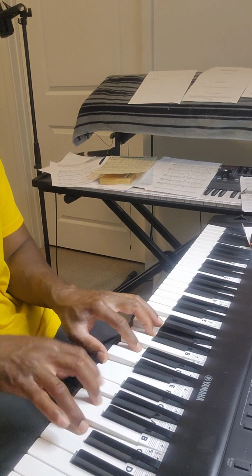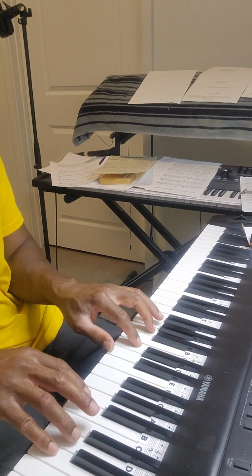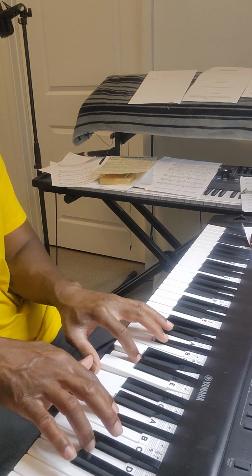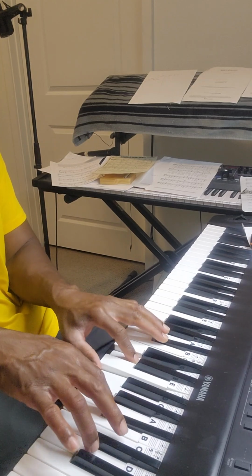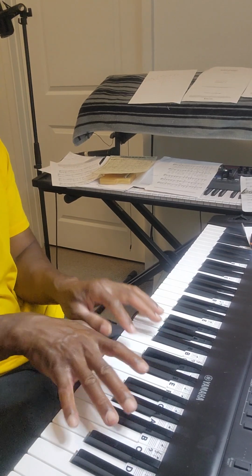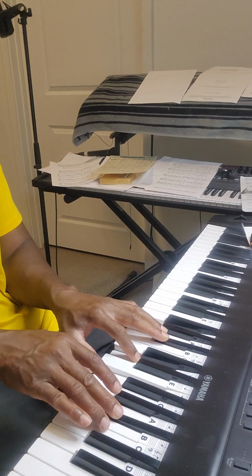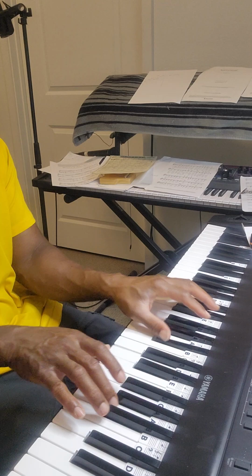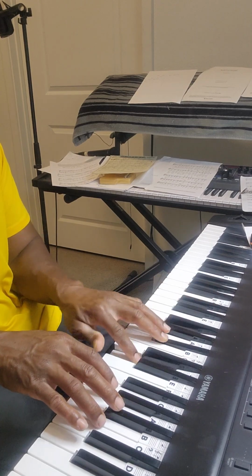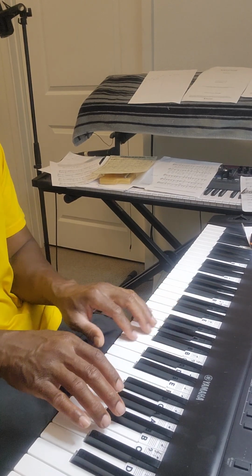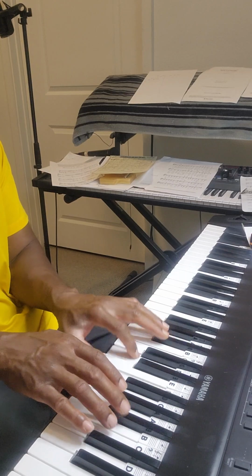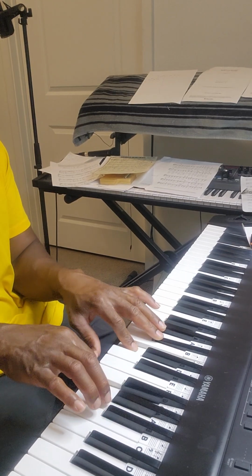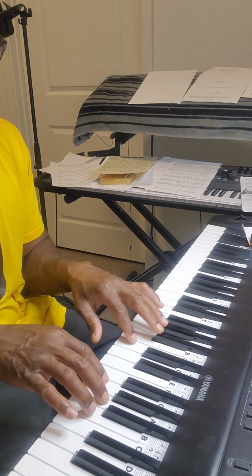Now I could probably, so I chose not to invert it for the sake of sound. A7. See how it changes the sound?